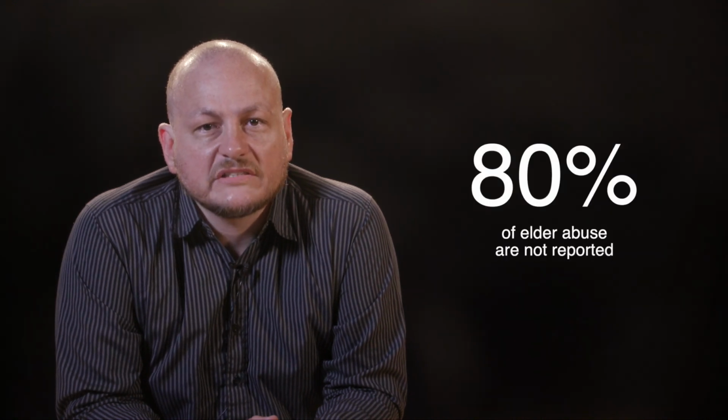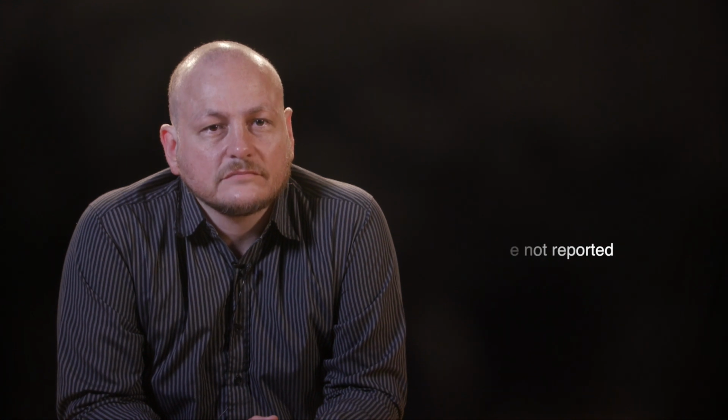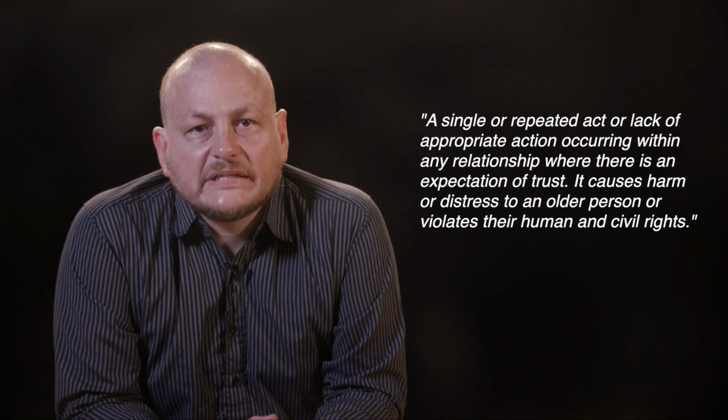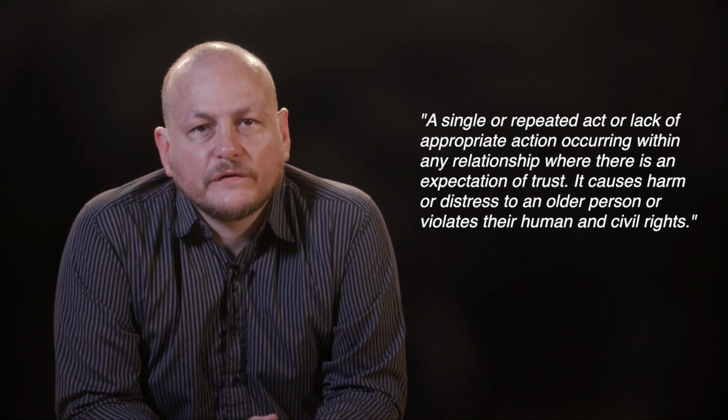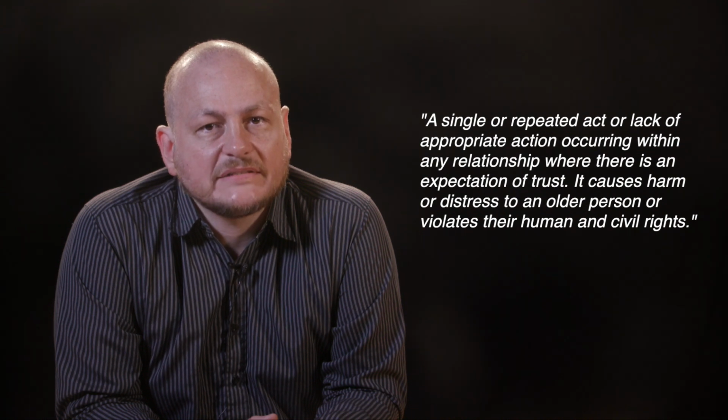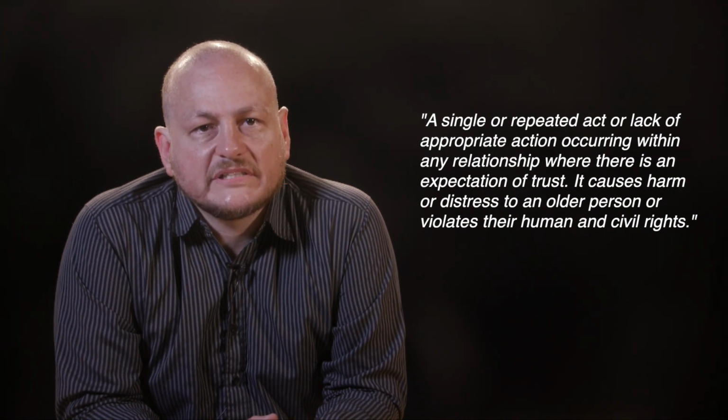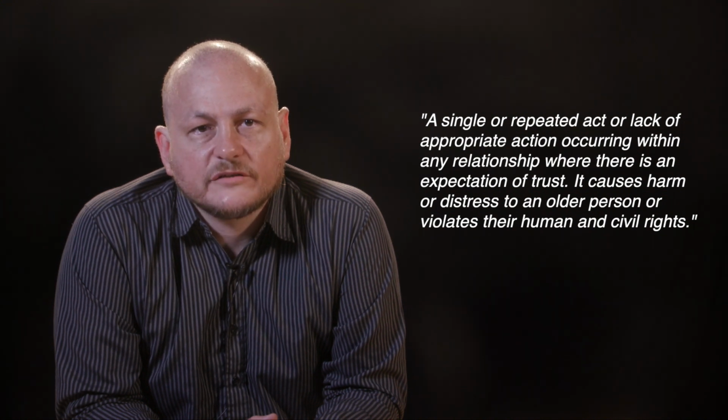However, WHO assumes that these figures may reflect only a small number, and some experts believe elder abuse is underreported by as much as 80%. In 1995, Action on Elder Abuse proposed a definition of elder abuse, which became the most commonly used one. It was developed further in 2002 and is used as an umbrella term for the wide range of harm inflicted to older people. According to it, elder abuse is a single or repeated act or lack of appropriate action occurring within any relationship where there is an expectation of trust. It causes harm or distress to an older person or violates their human and civil rights.